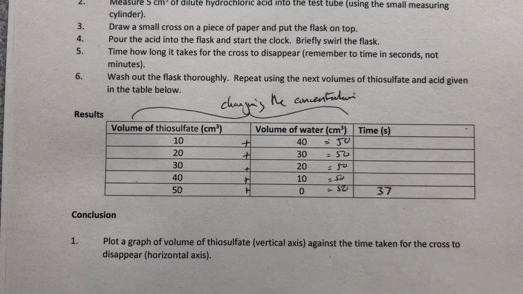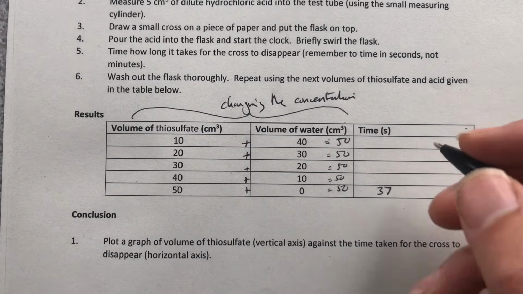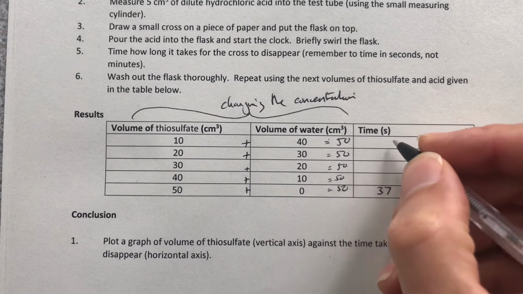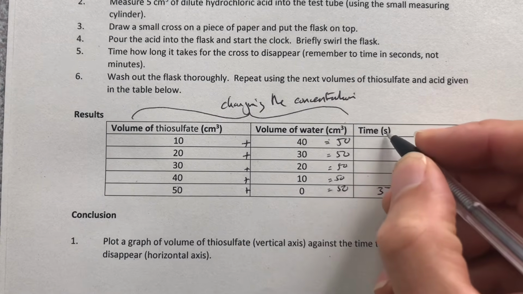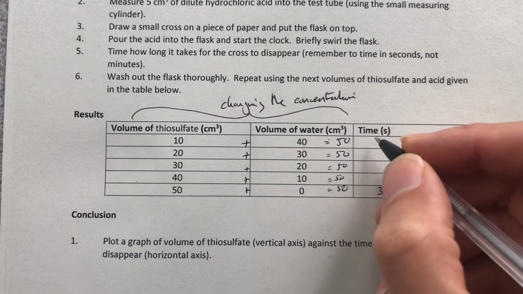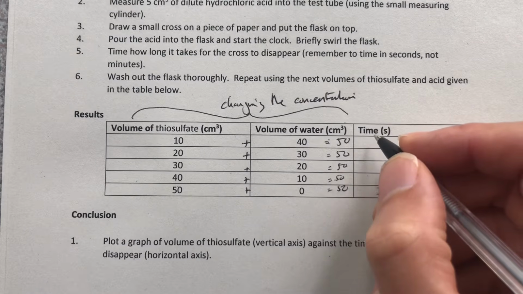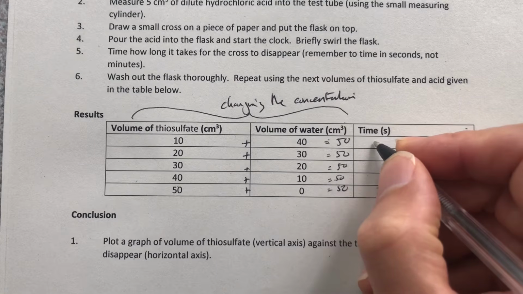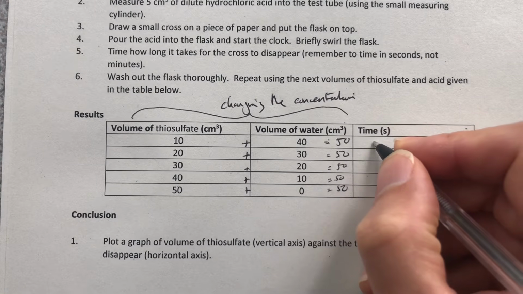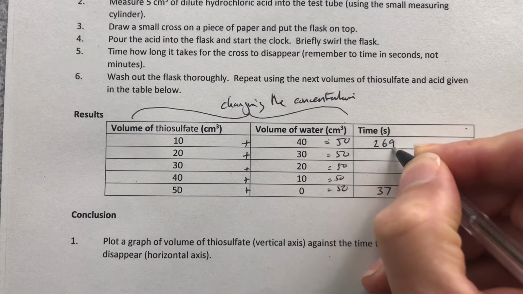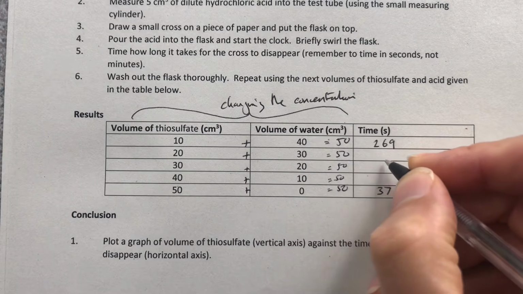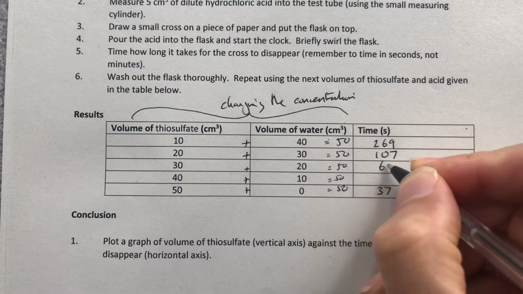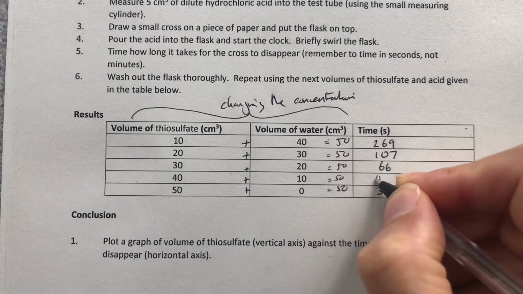Anyway, now rather than video the other 4 experiments, I've done those already. Okay, so the first experiment took 4 minutes and 29 seconds. Now we've got to be careful as we record this. We're going to record in seconds, so 4 minutes is 240 seconds. So 4 minutes and 29 seconds is going to be 269 seconds. The second experiment was 1 minute 47, so that's going to be 107 seconds. Then that was 66 seconds, and that's 46 seconds.